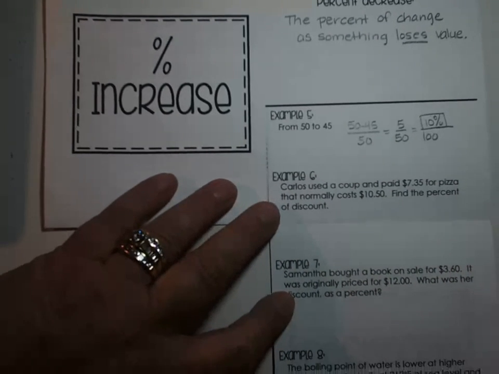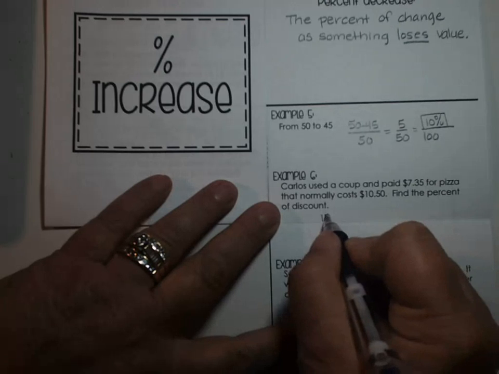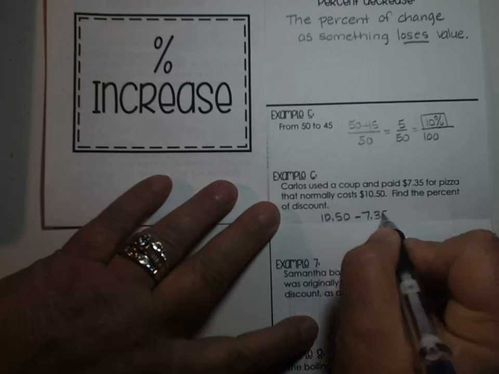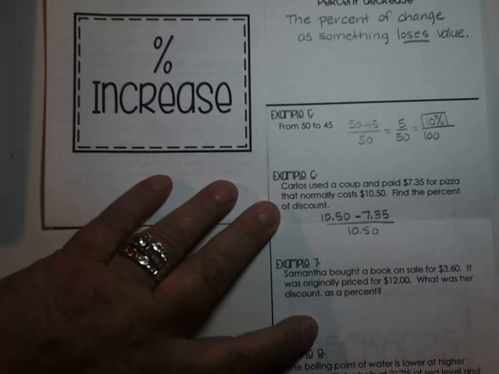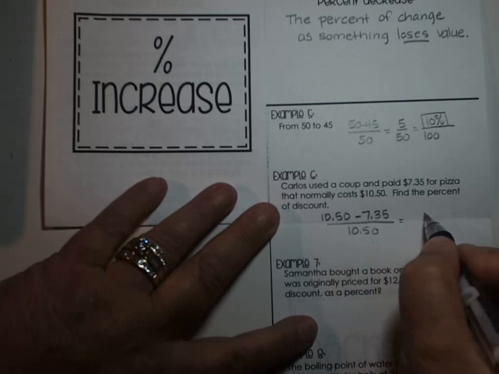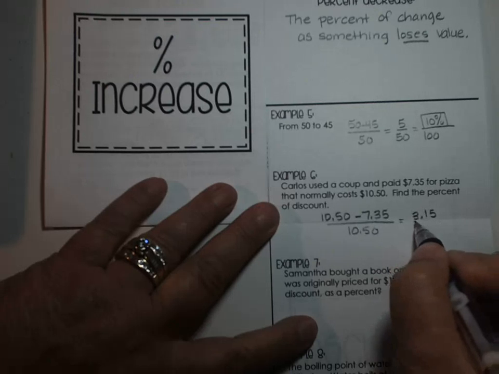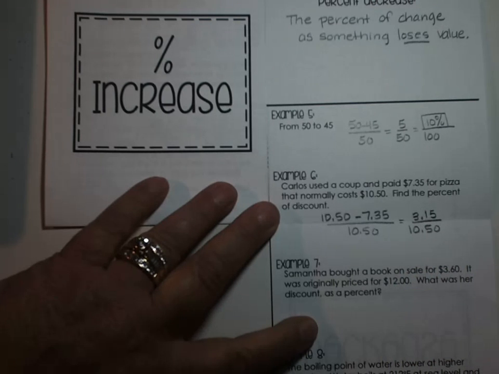All right, Carlos used a coupon, I think, not a coupe. He used a coupon and paid $7.35 for a pizza that would normally cost $10.50. So the original would be $10.50. His new price is $7.35. The original is $10.50. All right, so when we subtract, that's $3.15 over $10.50.